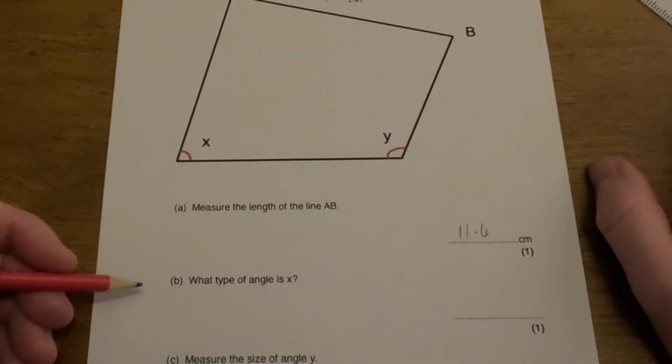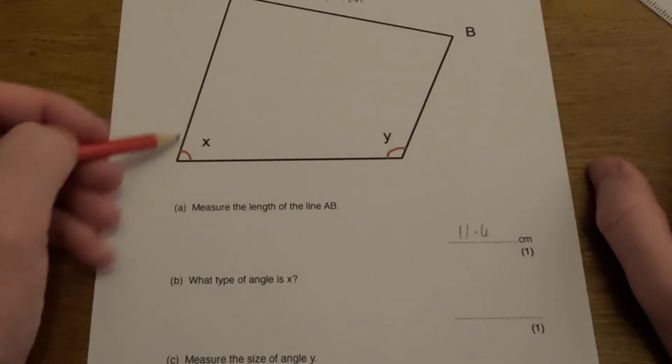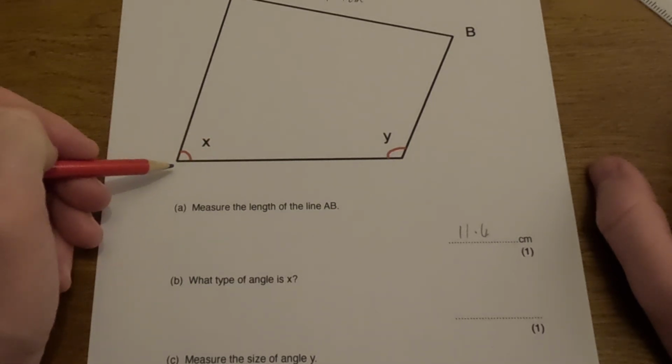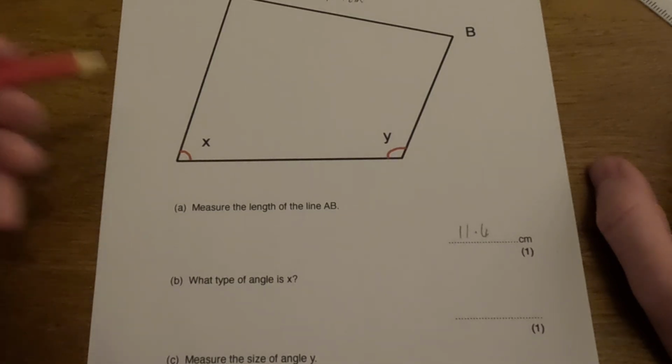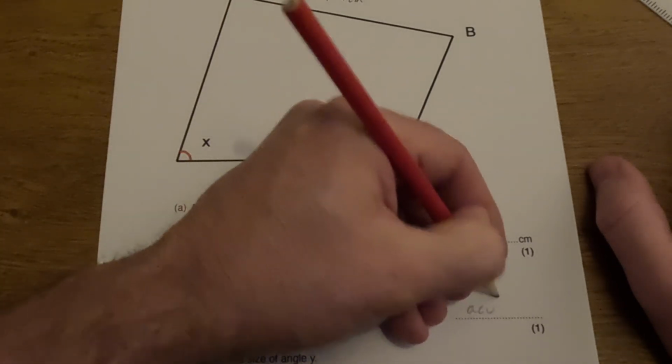And then part B says, what type of angle is X? Here, we can see this angle is bigger than 0 degrees and it's less than 90 degrees. So that's an acute angle, so acute.